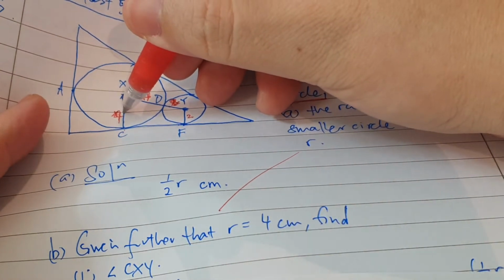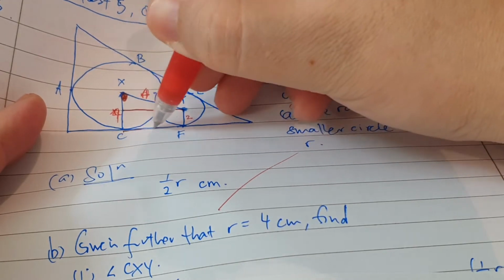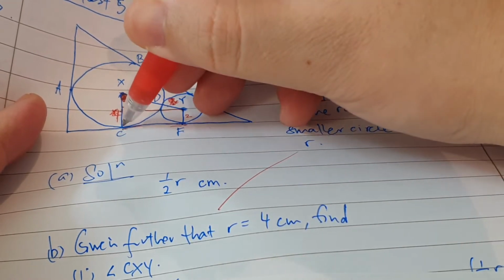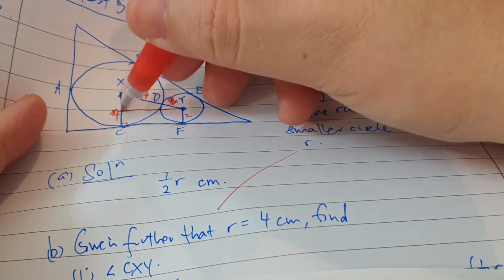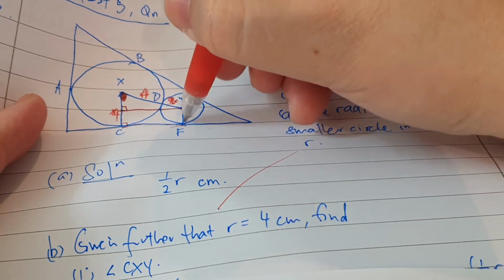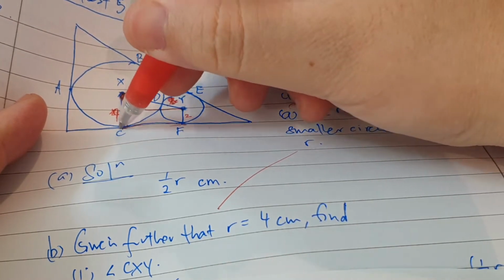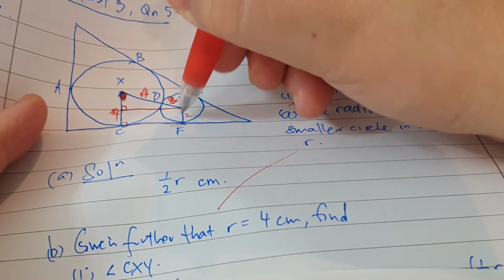So you see, we are smart human beings. So I draw a line that's parallel to this CF. Don't you agree that this will be 90? And don't you agree that this and this, they are vertical lines? So this CX must be parallel to this FY. Correct?